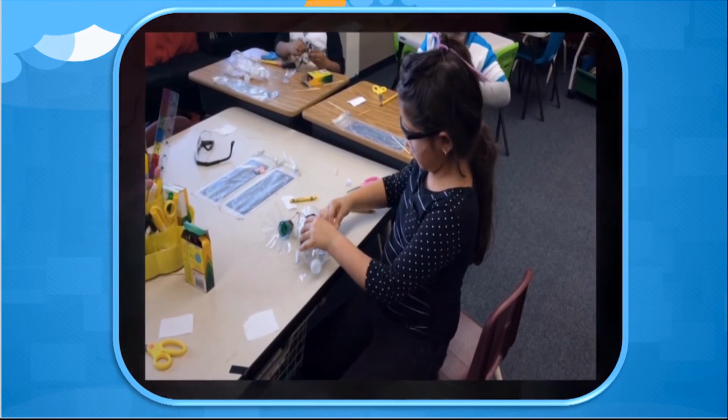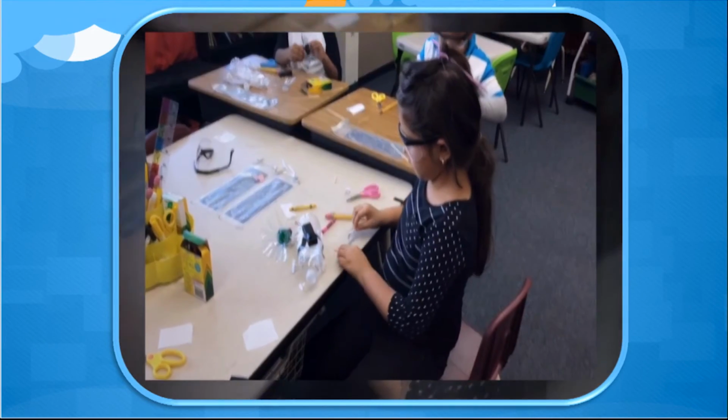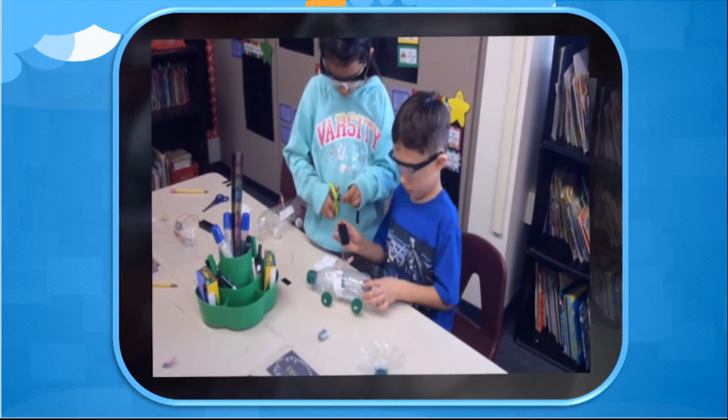And they're really good at cutting the electrical tape. They come and get the supplies as they need them. I don't have to hand them out because they've learned what they need and how to do it.